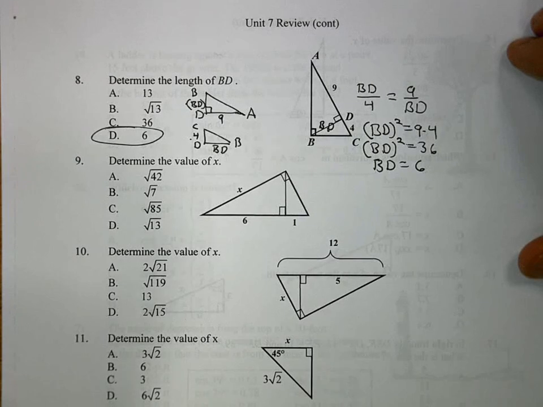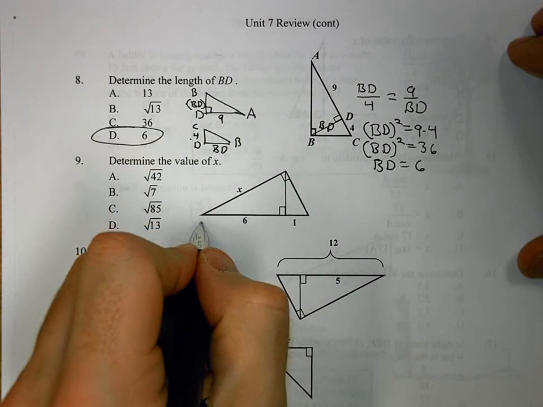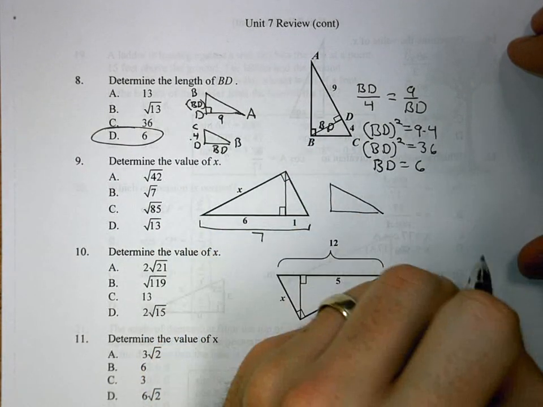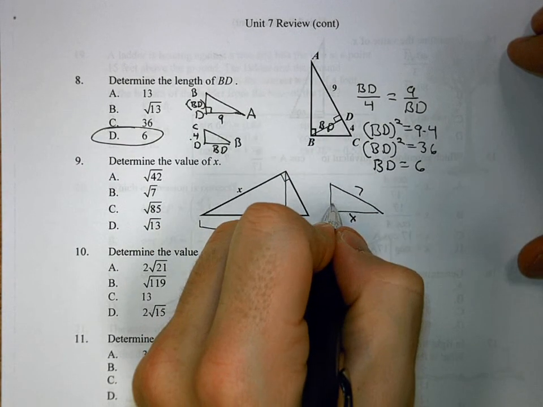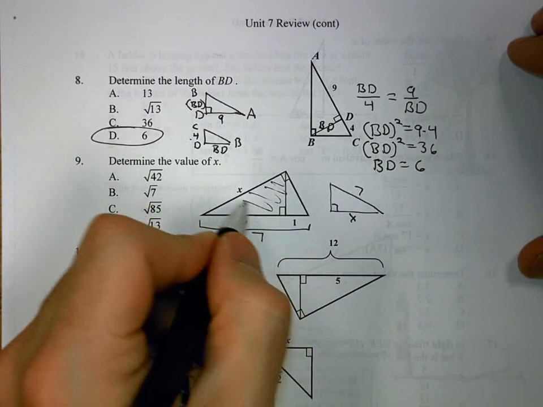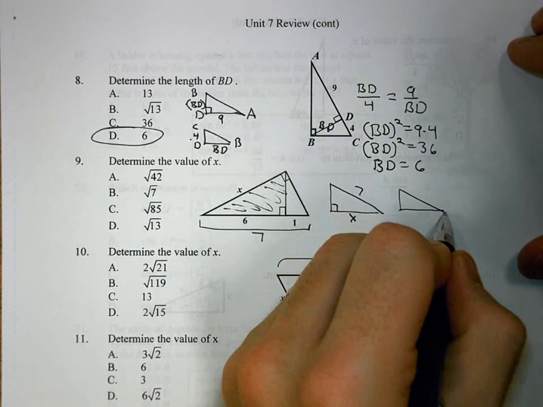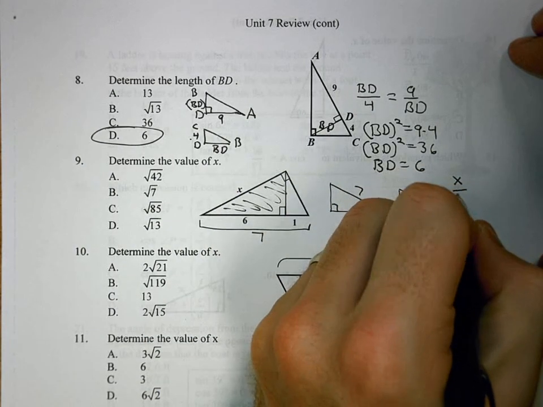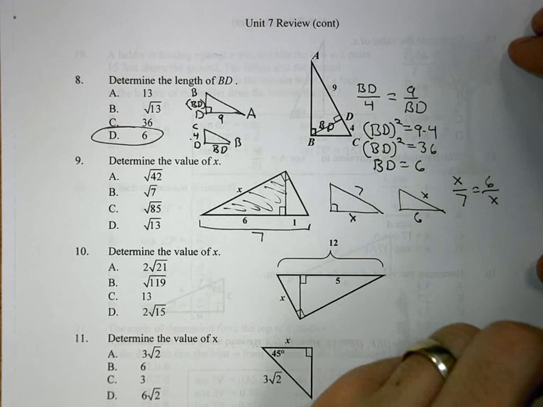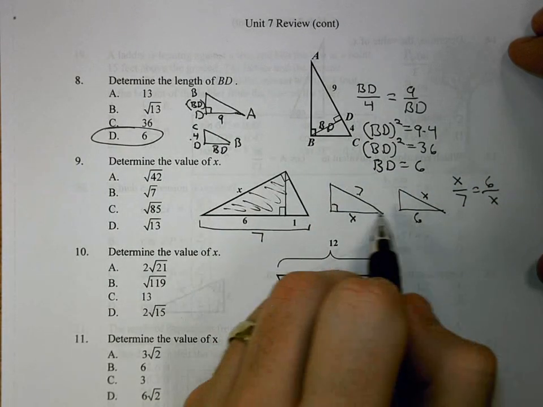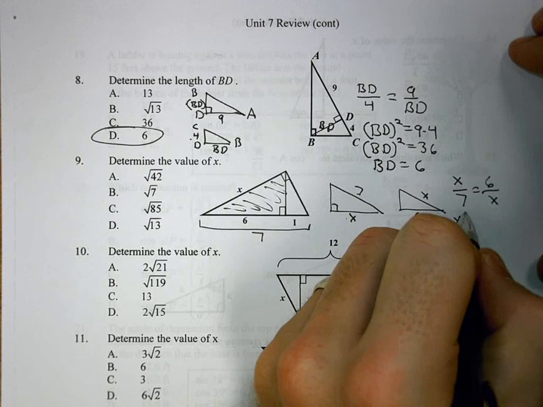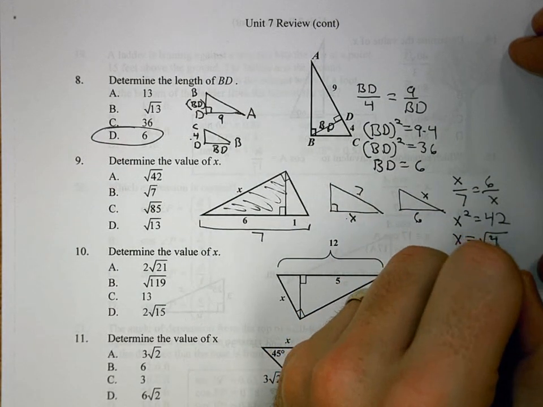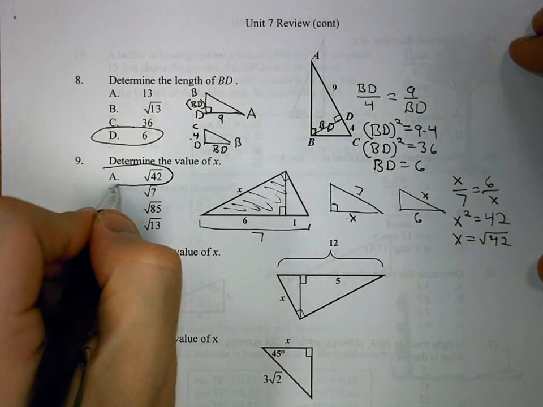Okay, number 9 works the same way. I need to draw my two triangles that work. I'm going to look at the whole hypotenuse being 7. So I can draw the big triangle here, x is this side, 7 is my hypotenuse, and then I'm going to draw this triangle, kind of flip it around, and I have x and 6. It gives me the proportion x over 7 equals 6 over x. That becomes x squared equals 42. X equals the square root of 42. And we're just going to circle that answer, which is A.